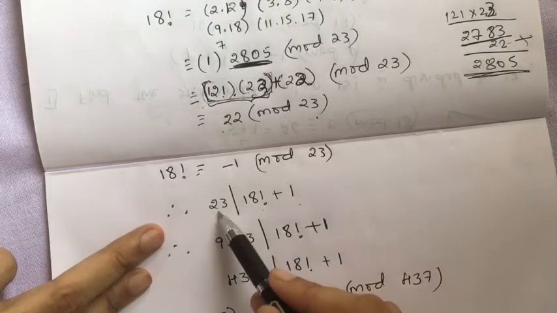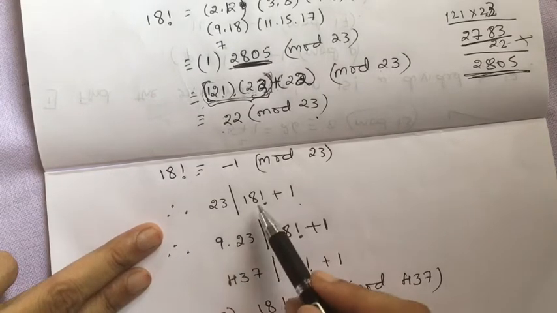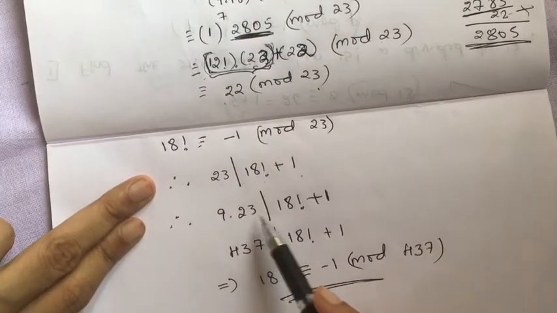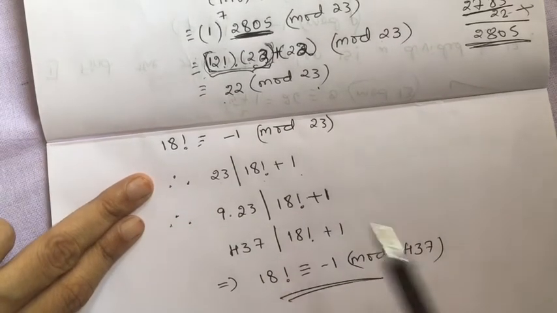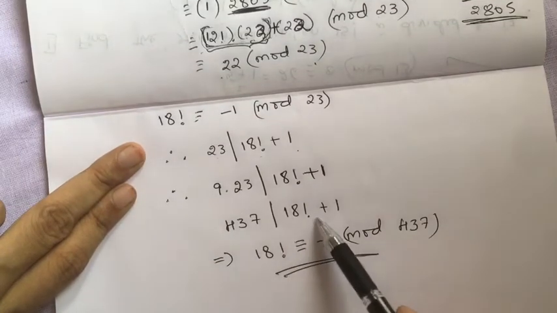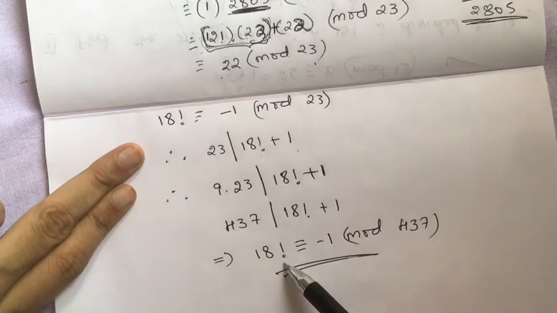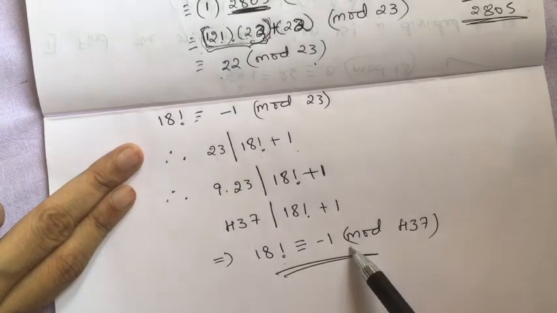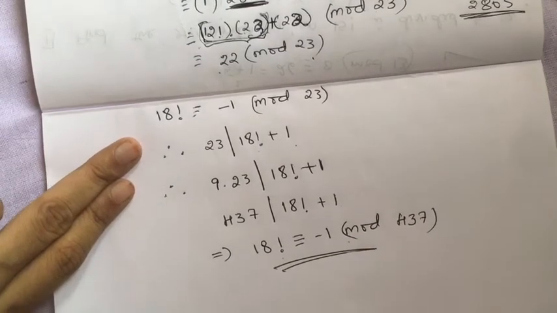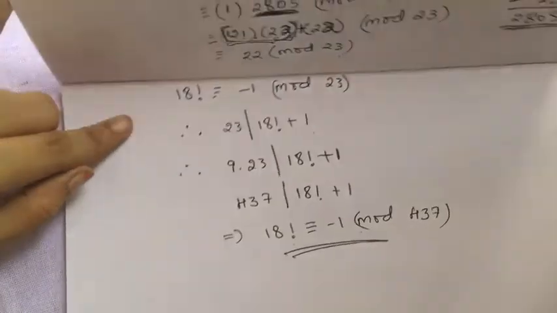Since 19 and 23 are relatively prime, the product also divides 18 factorial plus 1. Therefore, 19 into 23 divides 18 factorial plus 1, and 437 divides 18 factorial plus 1. It just implies 18 factorial is congruent to minus 1 mod 437. Let us look at the next problem.